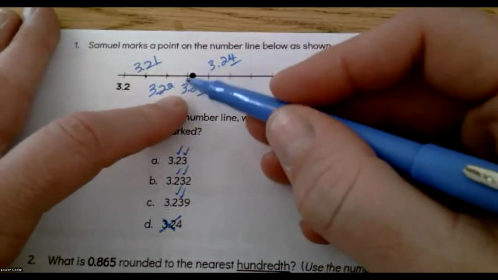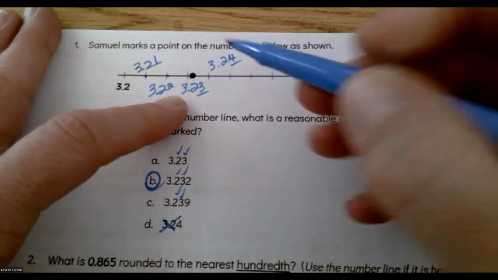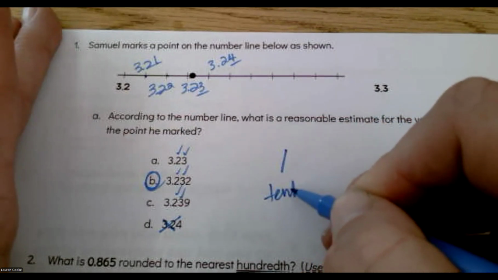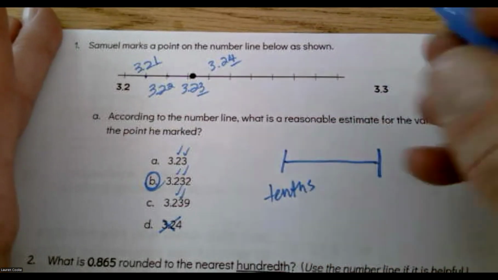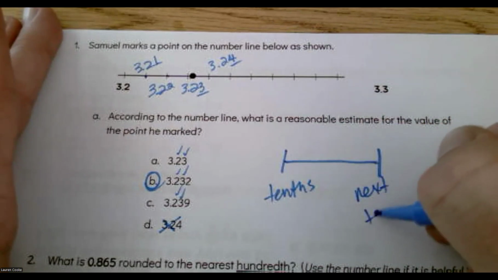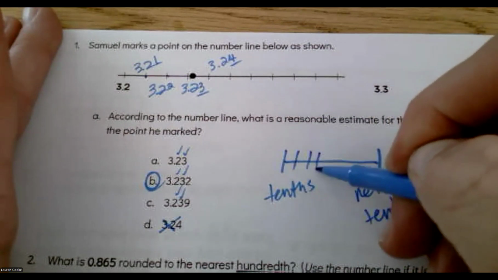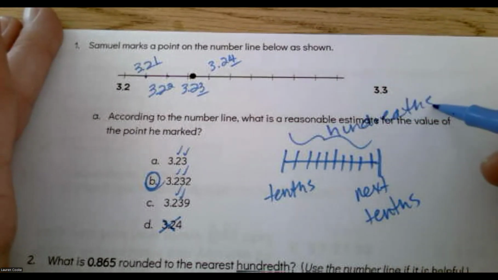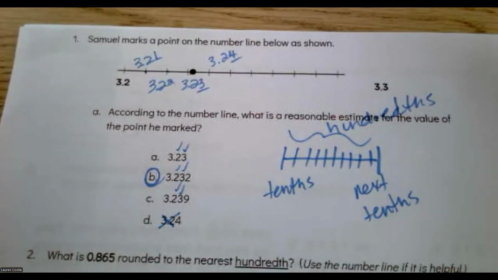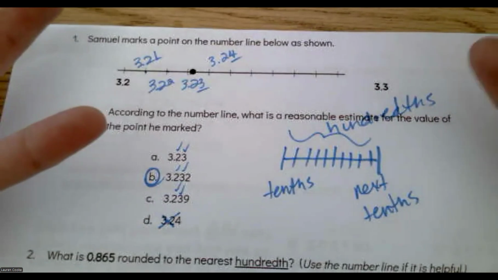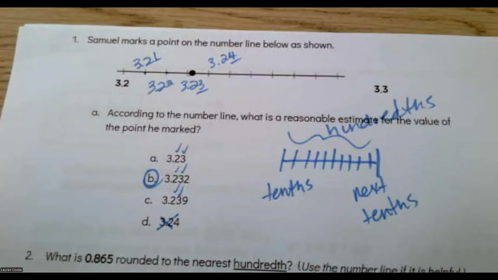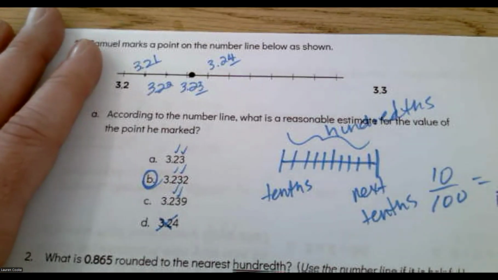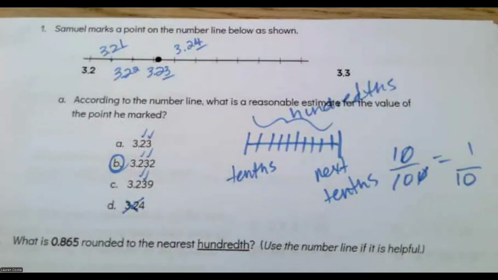I'm thinking it's not on the hundredths. So it's in between. So we have tenths. This is a tenth. And then in between the tenths, the next tenth, are 10 hundredths. And these are all hundredths. So just like we count 1, 2, 3, 4, 5, 6, 7, 8, 9, there's ones. As soon as we hit 10, we have 1/10. As soon as we have 10 hundredths, we have 1/10, right? Those are equivalent.